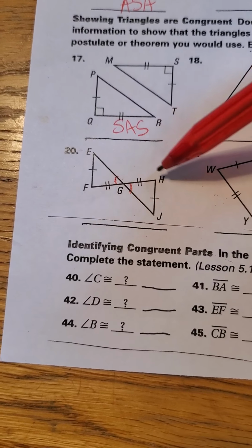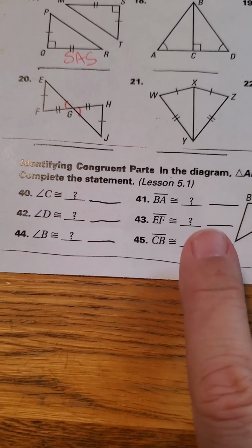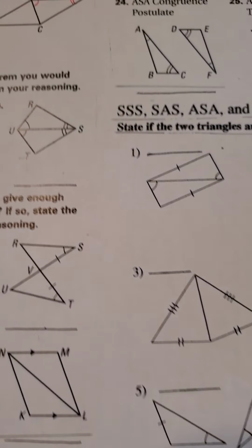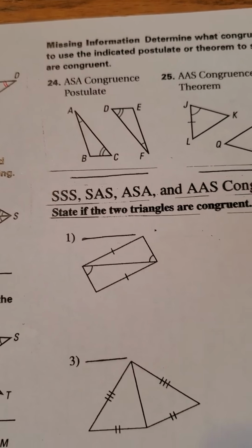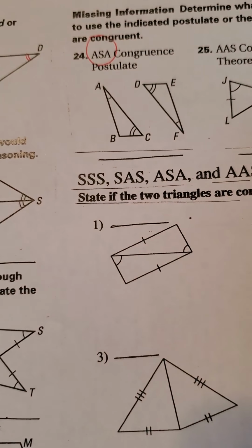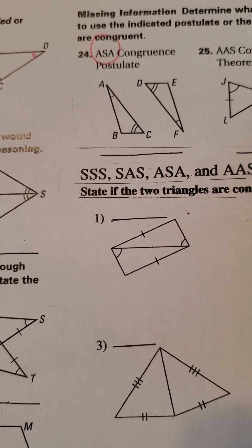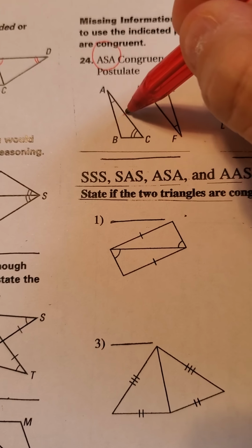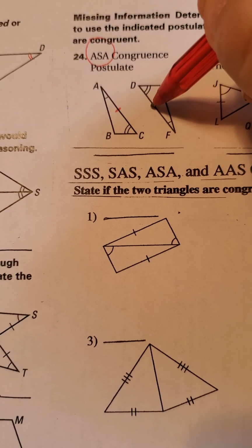Papers that I've checked so far, you're just naming the corresponding parts here. So that was pretty good. For 24 through 26, you want to name the parts that are needed in order to use these particular congruences. So number 24, we have two pairs of angles listed, but we want to use the angle-side-angle congruence. So we need to pick the side that is the included side. So it's going to have to be AC and DF. So we would need to know that AC is congruent to DF.